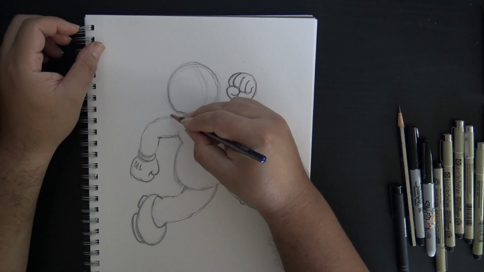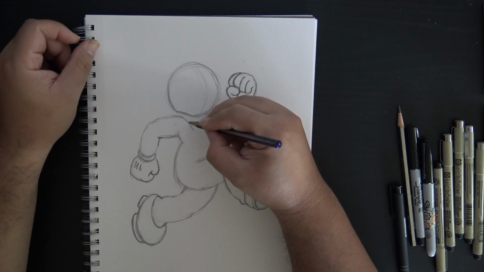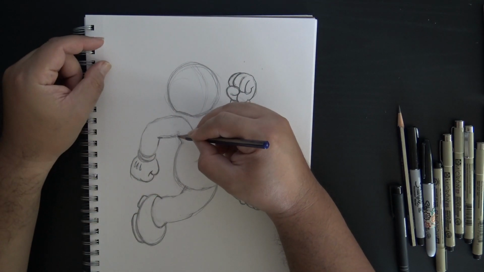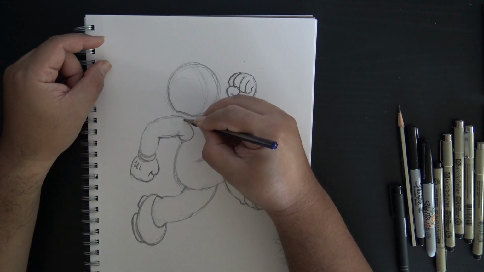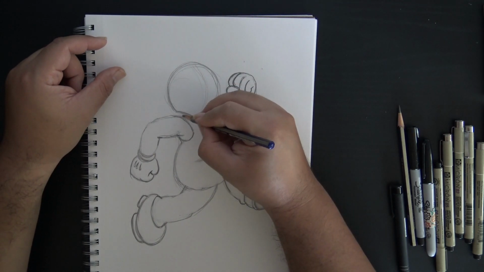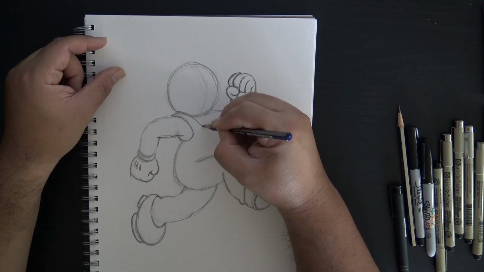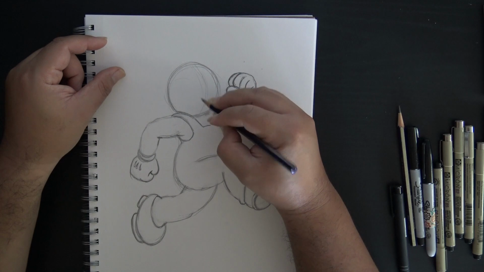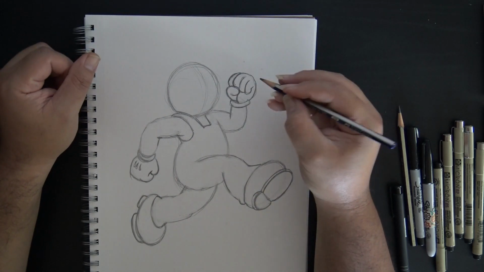Alright, so coming off of the shoulder, we have a line that's going towards the stomach diagonally and cutting back under the underarm. Coming over the shoulder, we have another line, and that comes down by the neck into a small square-like shape, like that.